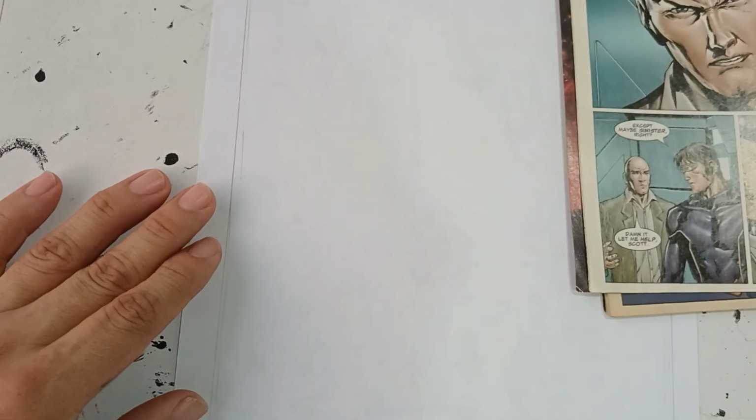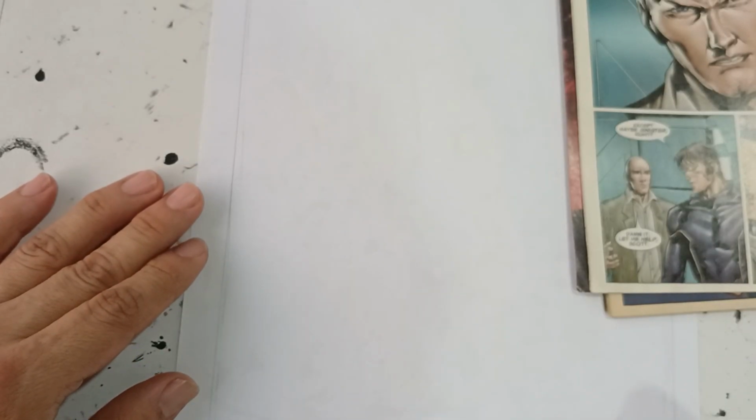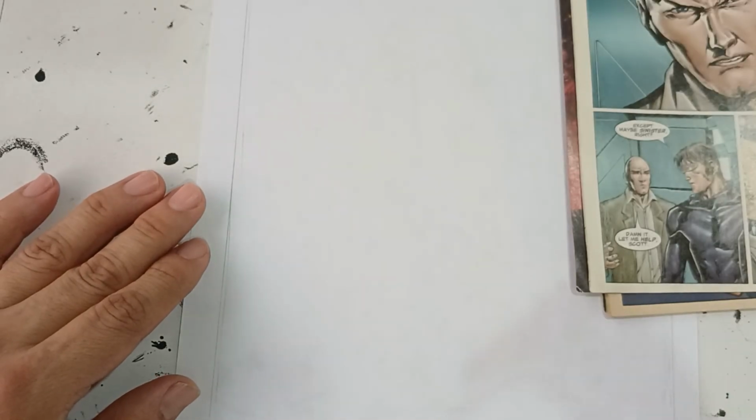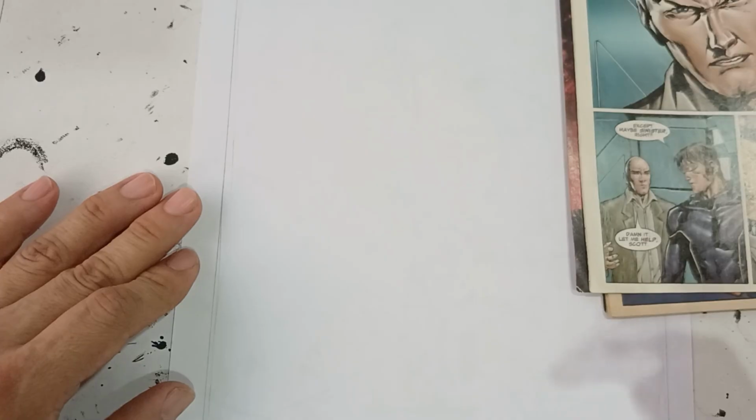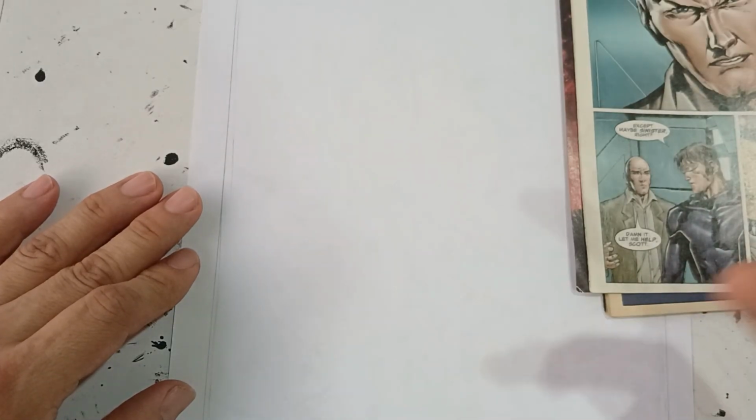Hello guys, this is JC Grande with another process video. This time we are going to be talking about something that's pretty much the heart of comic book storytelling on the actual pages, which is layouts. Laying out the pages is my favorite phase, let's say, of comic book production.